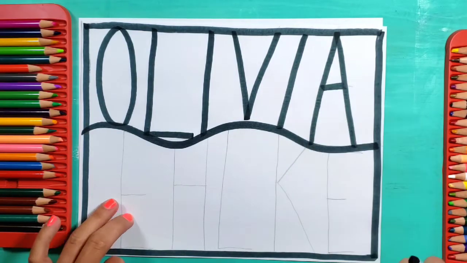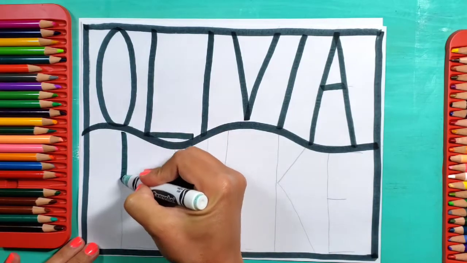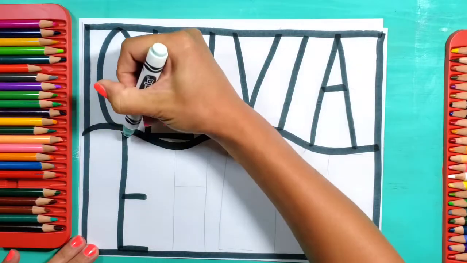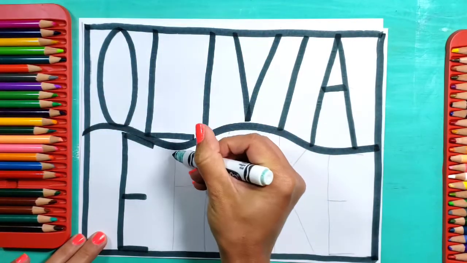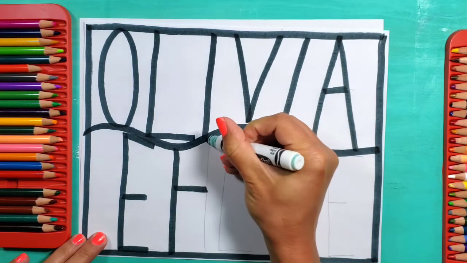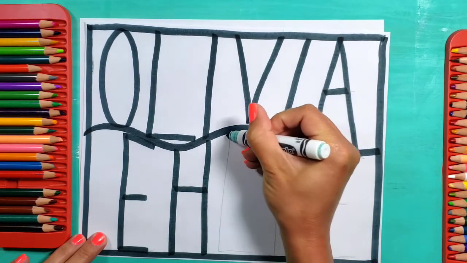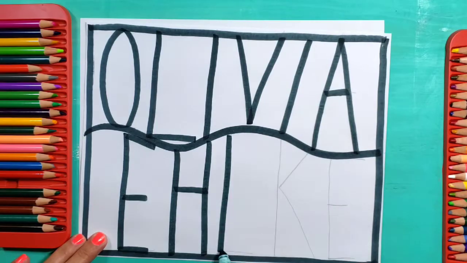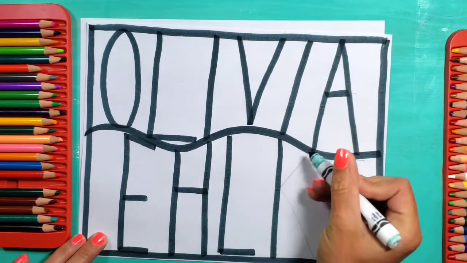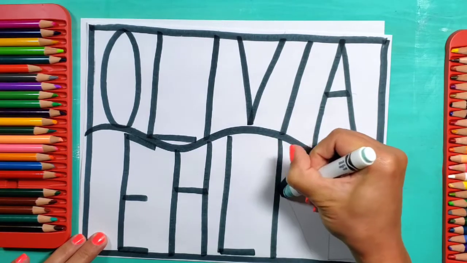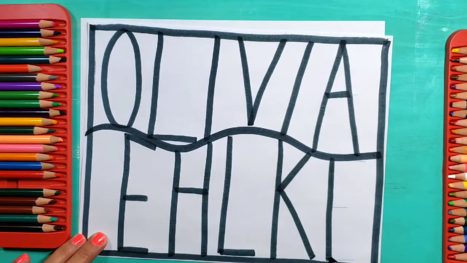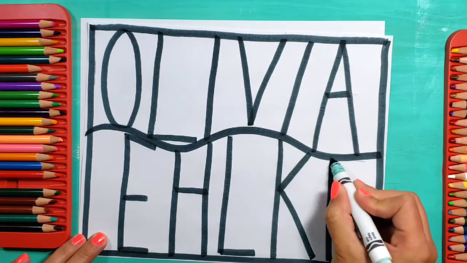All right, so there's Olivia. And then now I'm tracing over my last name, which is Elke. This is actually my daughter's name, Olivia Elke. And tracing all the letters, making sure the lines are nice and thick. So I'm using the side edge of the thick marker so that those are bold.